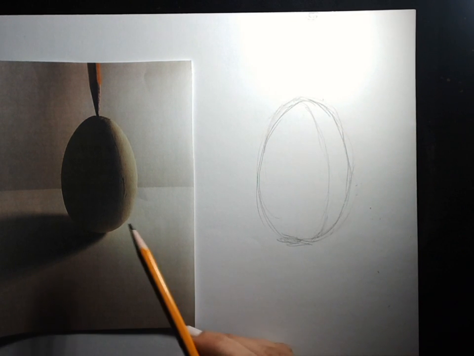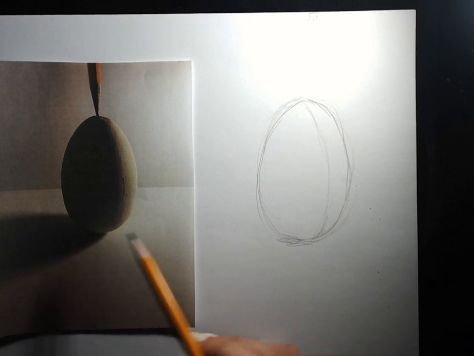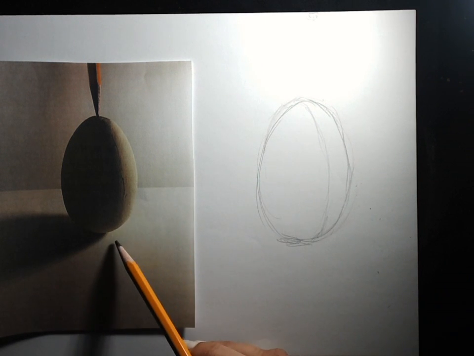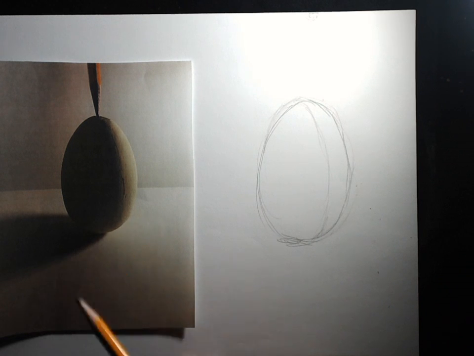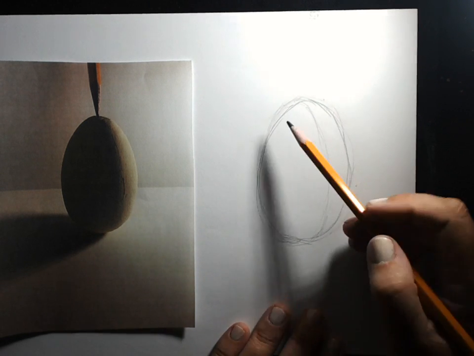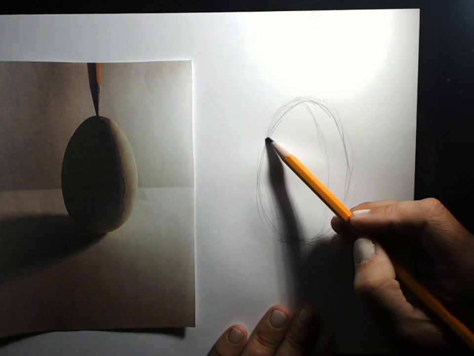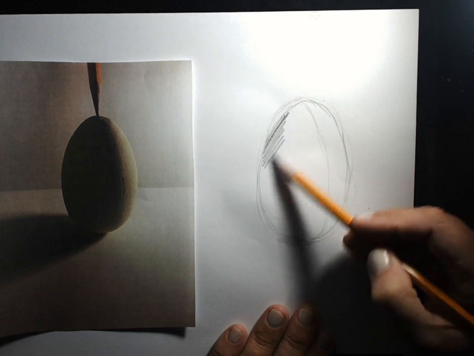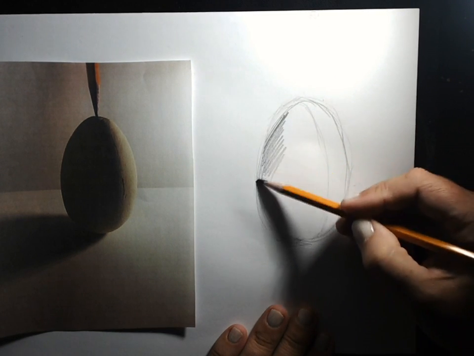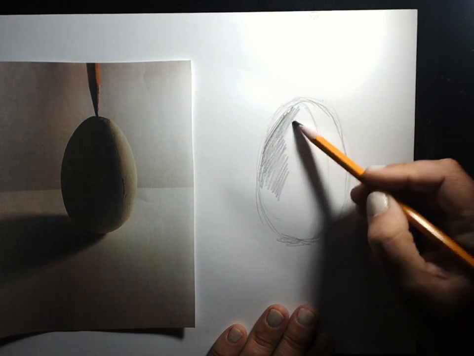I can also see there's that reflective light spot that we talked about down here. That means the light is bouncing off the white paper and reflecting onto the bottom of my egg just a little bit. Alright, and on the opposite side of your shape is the darkest spot. We call that a core shadow, so that's going to be over here.